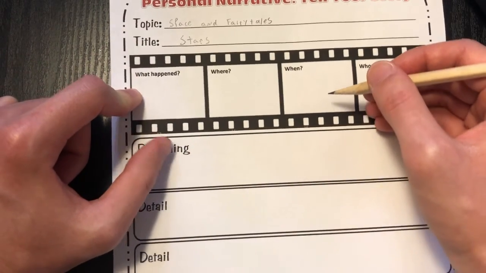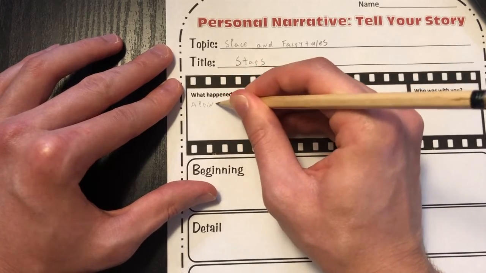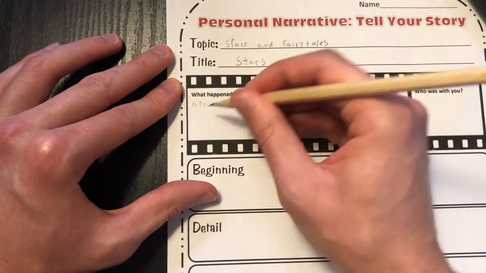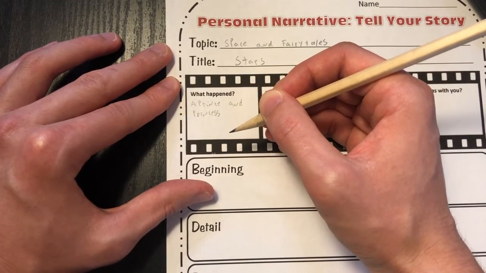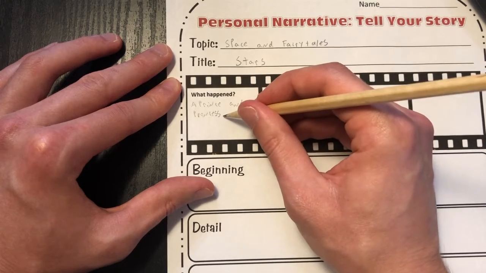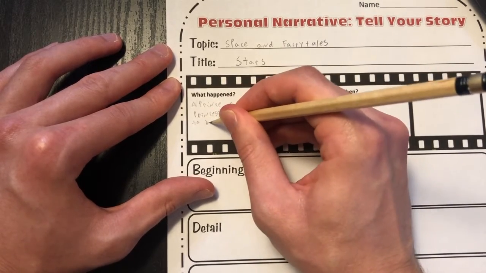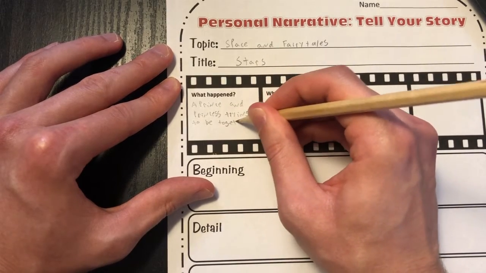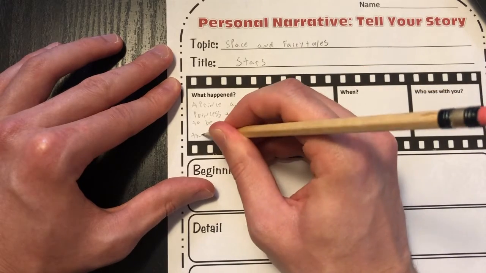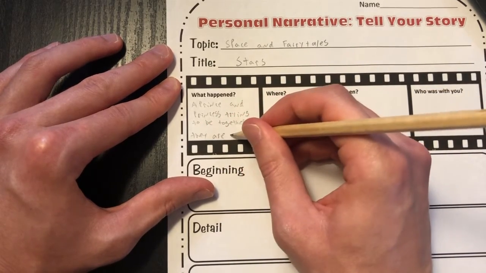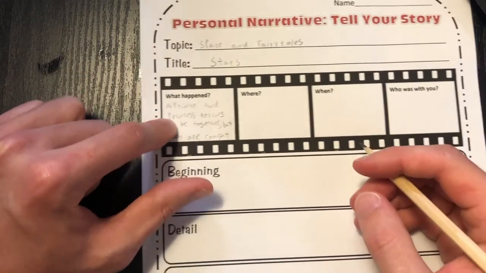Now, what happened in my story? Well, in this case, I'm going to have a prince and princess. Now, what's going to happen to my prince and princess in my story? A prince and princess trying to be together, but they are caught. So that's going to be what happened in my story.